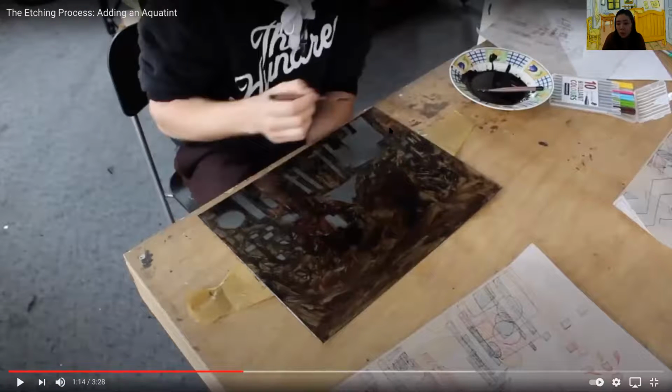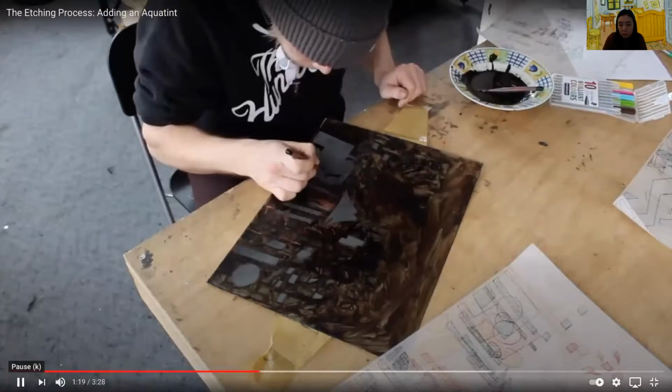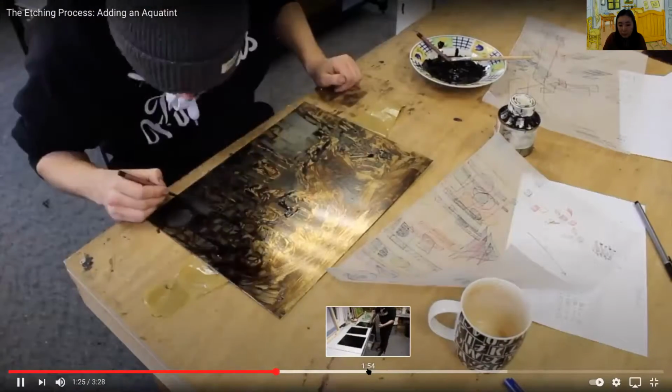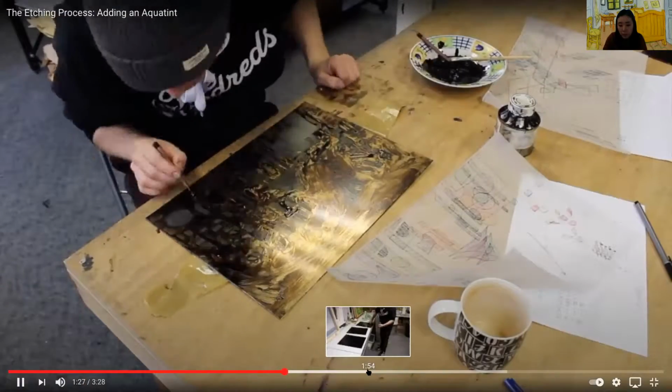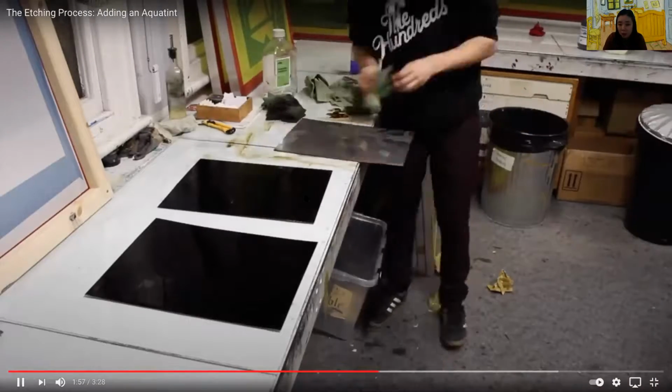See, some parts keep being exposed to the acid, then that part is going to make dark shading when it is printed, and some parts are totally not exposed to the acid. And he's going to keep doing it, and now he's removing all the ground to print.